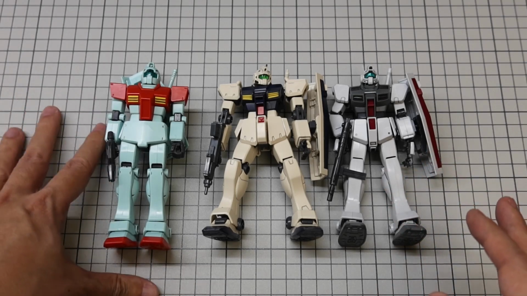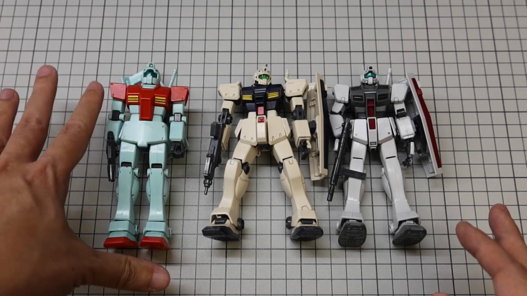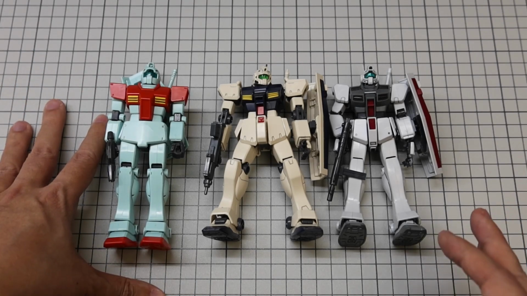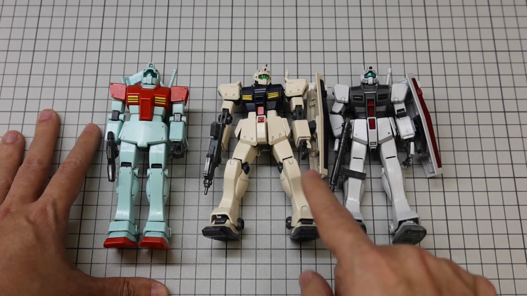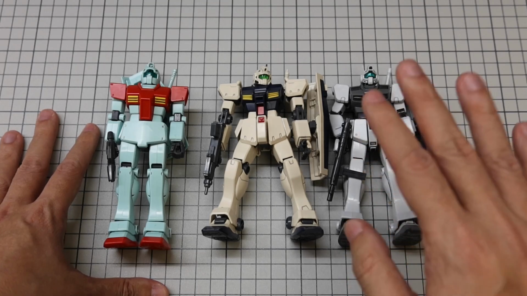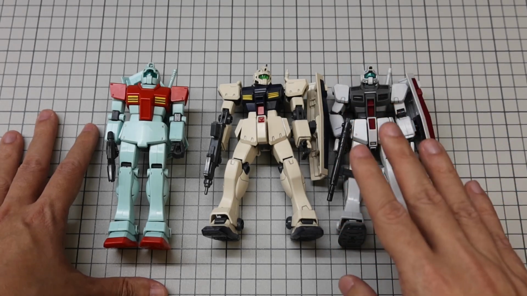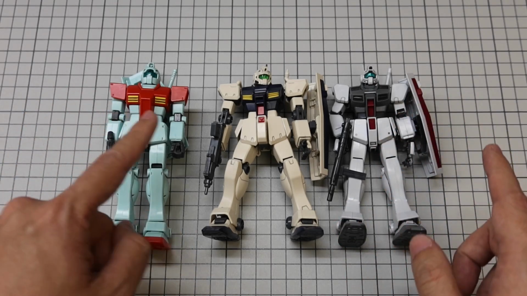Okawara designed the base model GM to be as basic as possible. When you think of a bare minimum, you might think of the GM Type C or GM Type D. And Okawara just goes, no, we should go a step below.